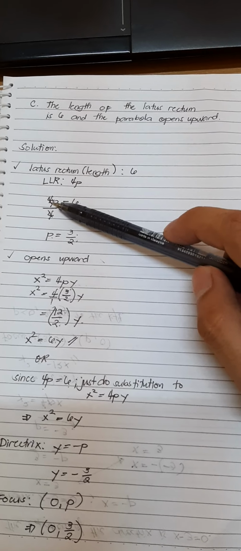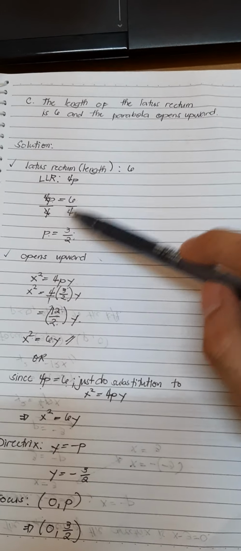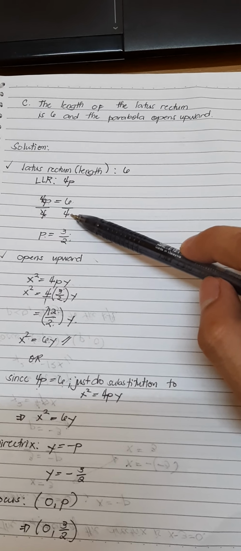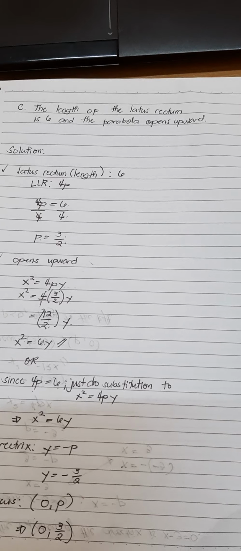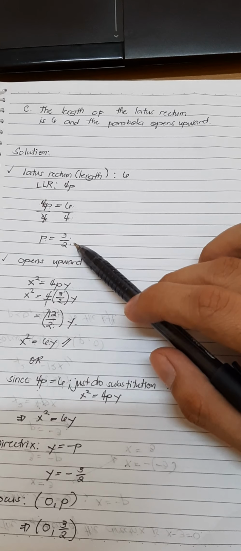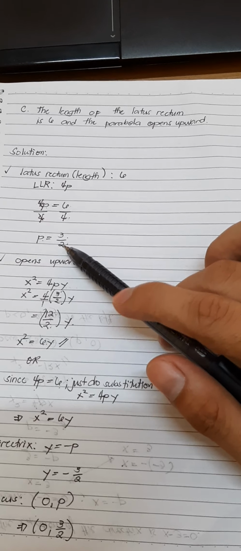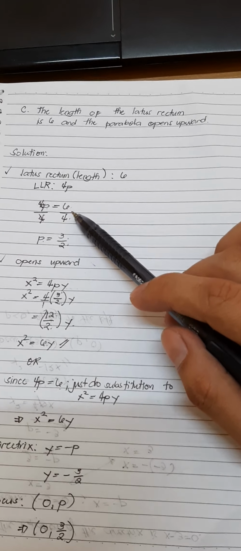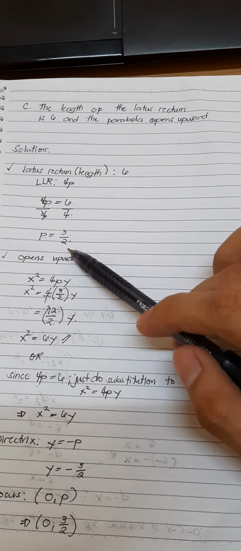So 4 will be eliminated, and what will be left is p, and 6 over 4 cannot be divided evenly, or though we can make use of a decimal number, but not here, only in plotting of points or graphs. So we will just find the lowest term of 6 over 4, which is 3/2.